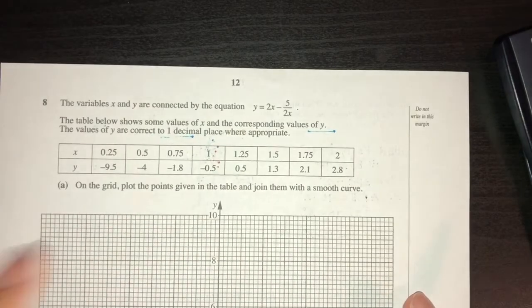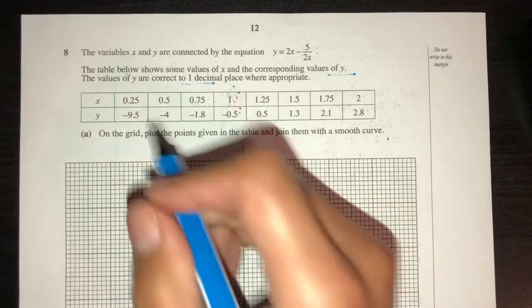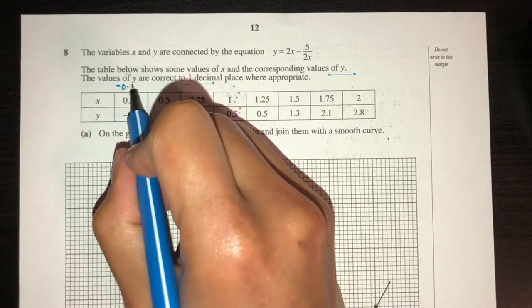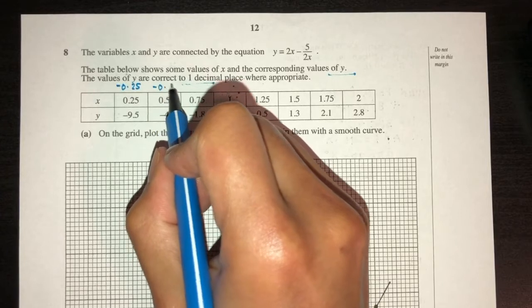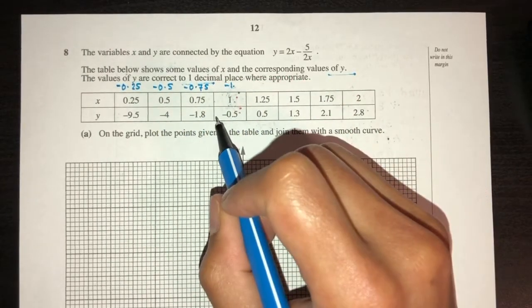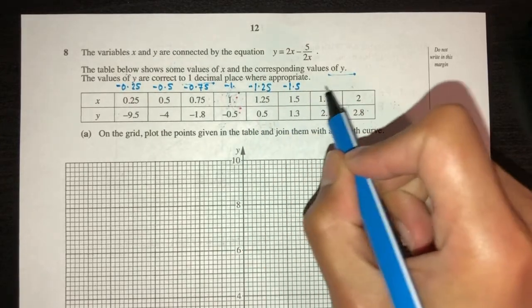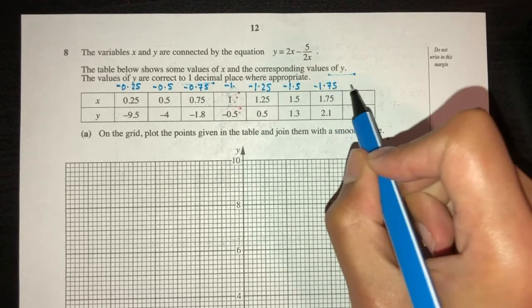So what it means is that if your value of x was negative, that will be, let's say, minus 0.25, minus 0.5, minus 0.75, minus 1, minus 1.25, minus 1.5, minus 1.75 and minus 2.